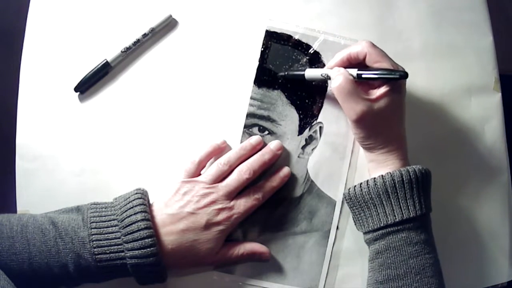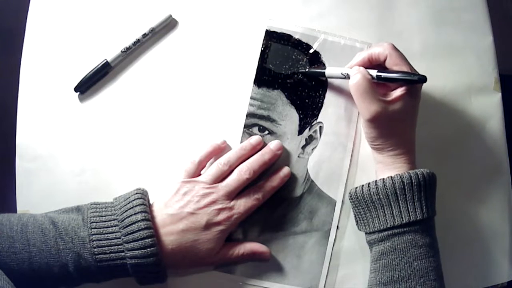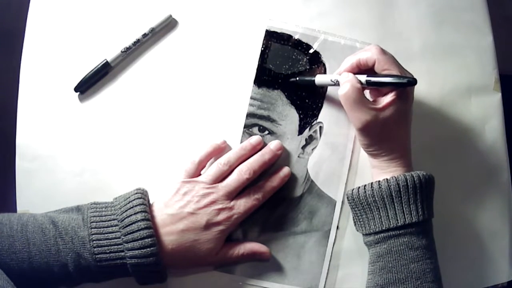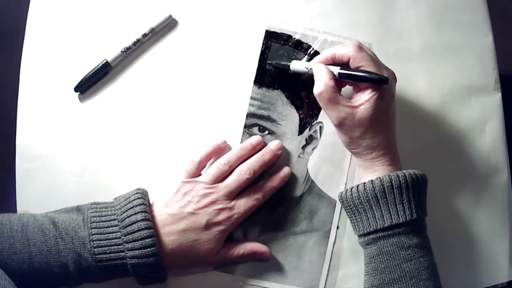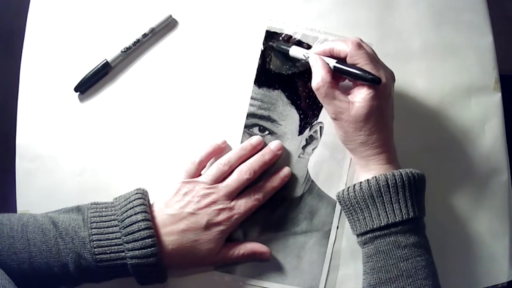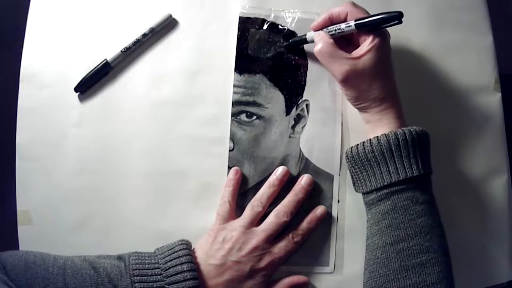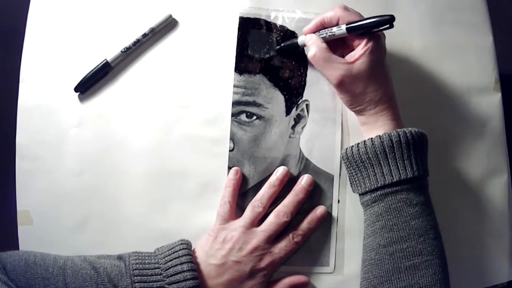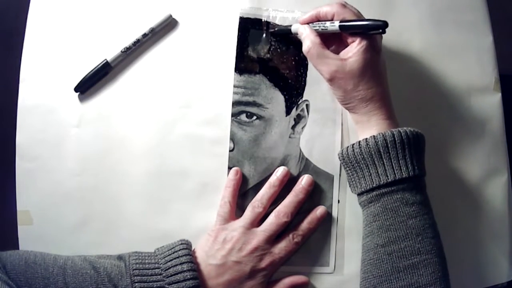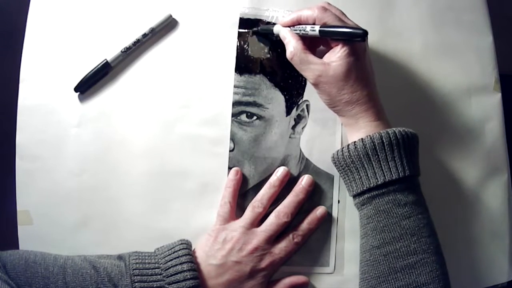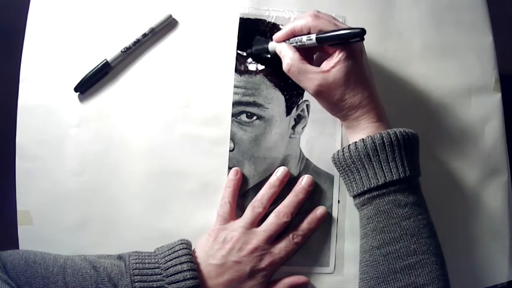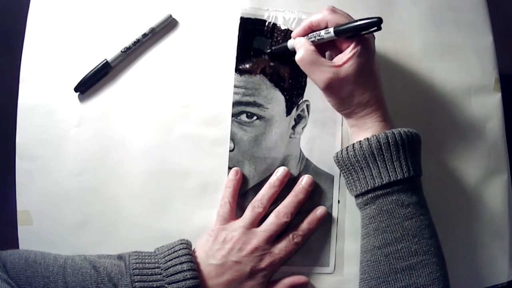Okay. So it takes a while to do someone's hair. If you've got some long-haired person, it might take you quite a while to fill it in. Take your time. Don't scribble. Okay, this is the first outline of his face and hair. So the second part is going to be, I think I'm going to try his ear.